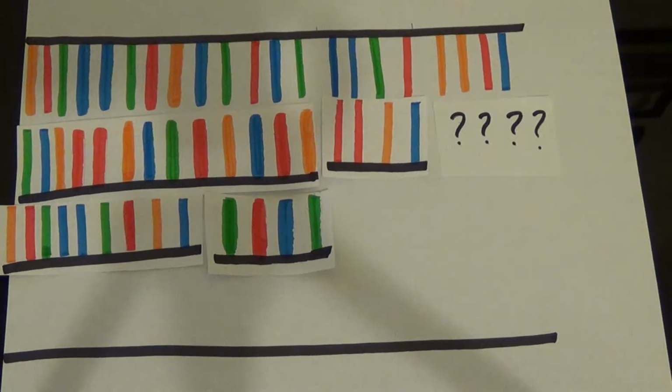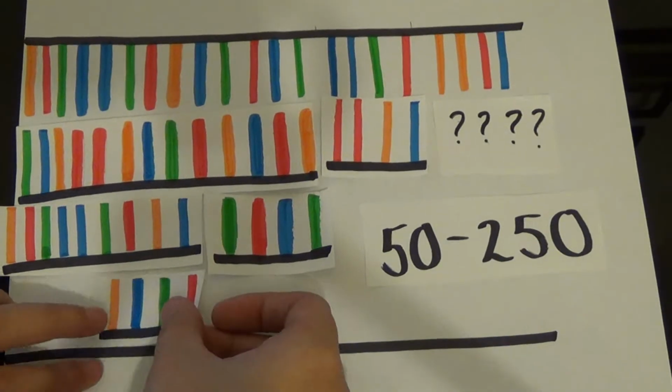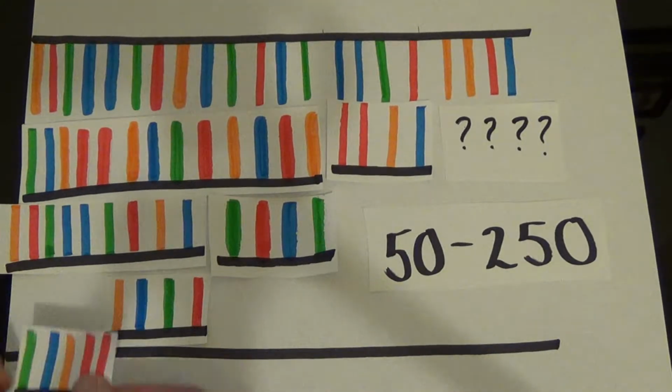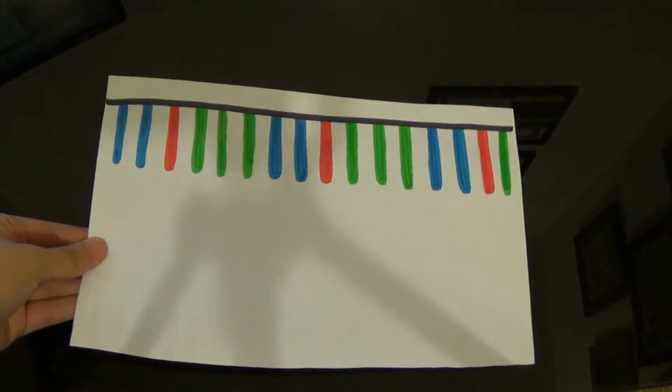For humans, we lose about 50 to 250 base pairs each time a cell divides. If this happened without telomeres, the cell would become inactive or even die off because there isn't enough genetic information to function. Telomeres are composed of nitrogenous bases as well.